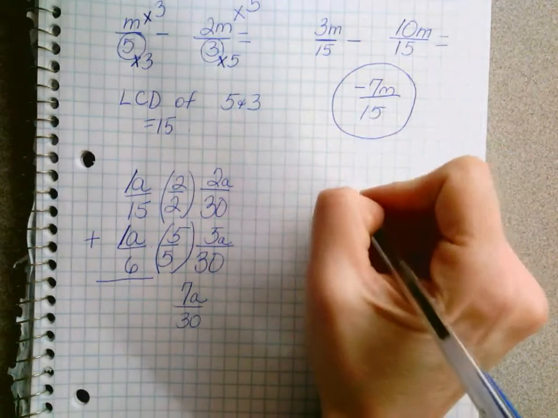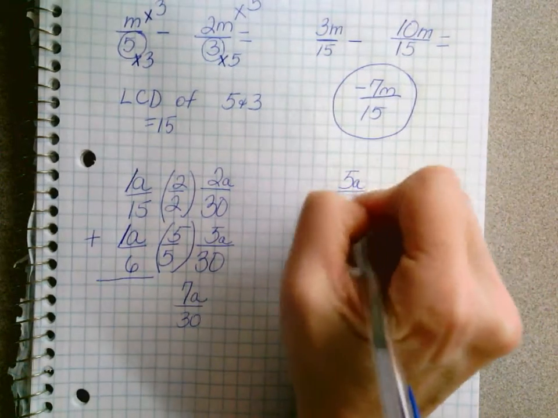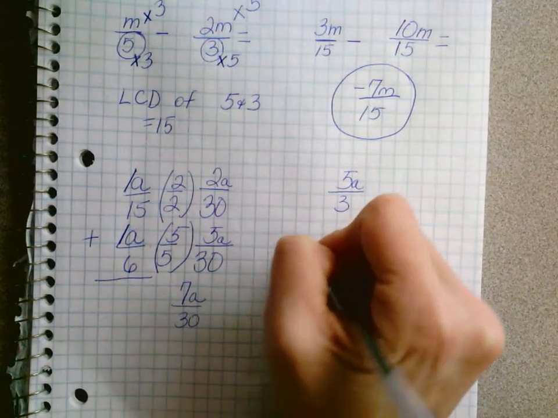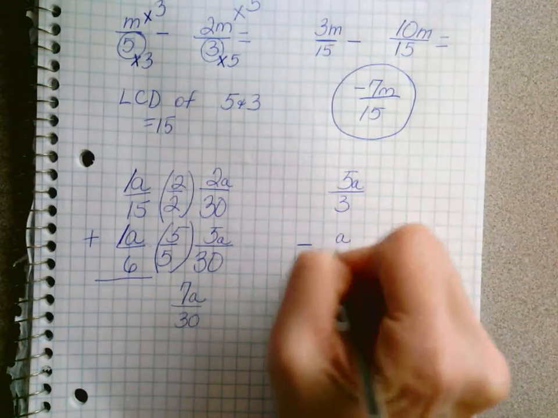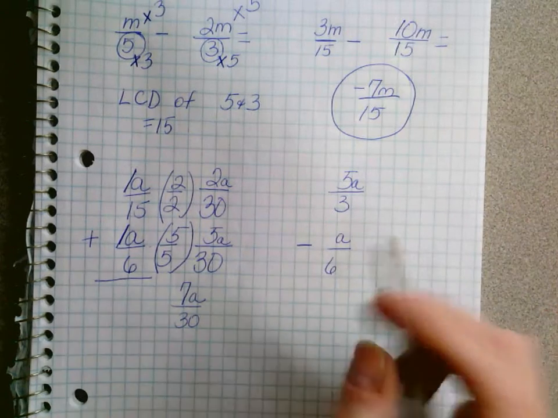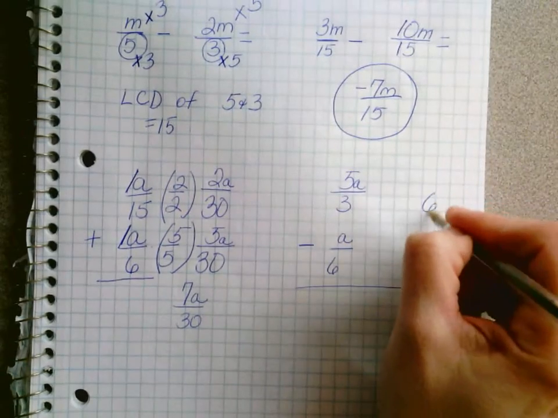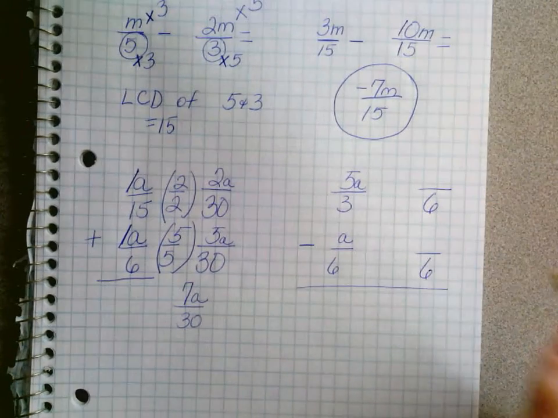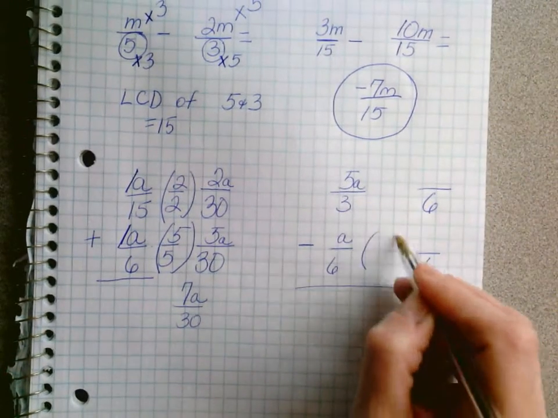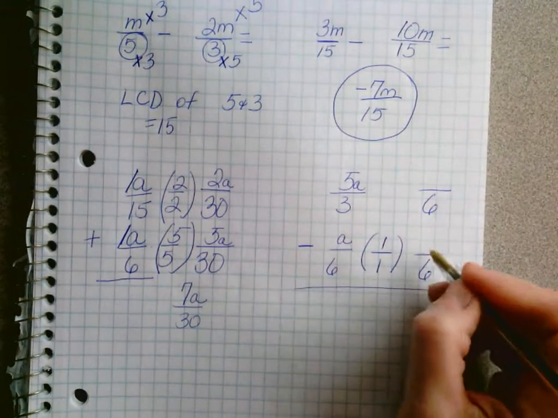Let's do another subtraction one. 5a over 3 minus a over 6. Common denominator of 3 and 6, my friends? I'm hearing 6 and I'm hearing right. Which means I don't have to do anything to the bottom piece, the subtrahend.